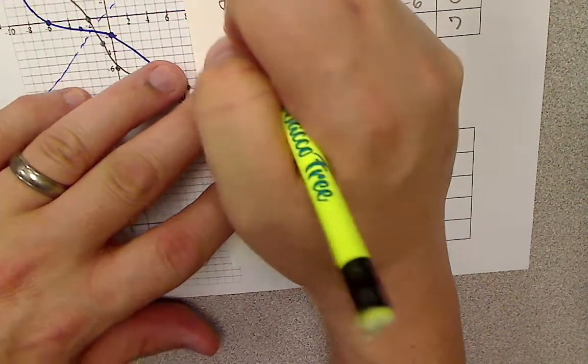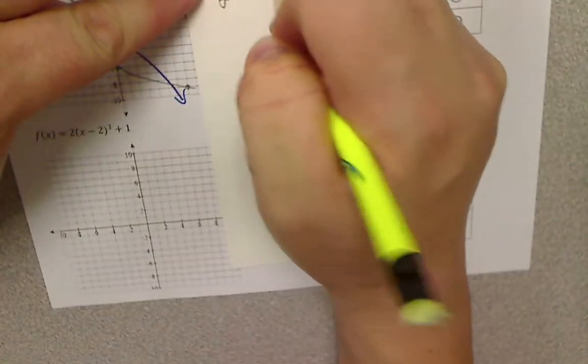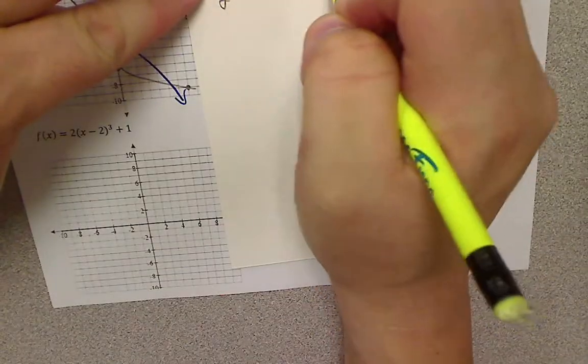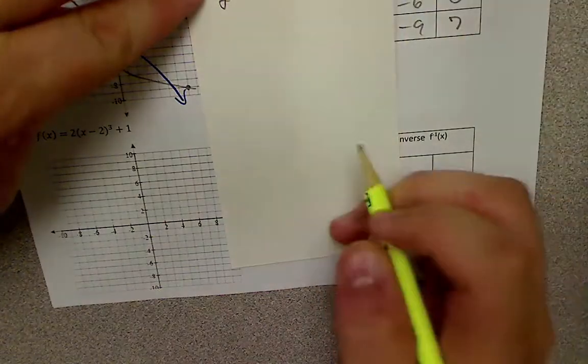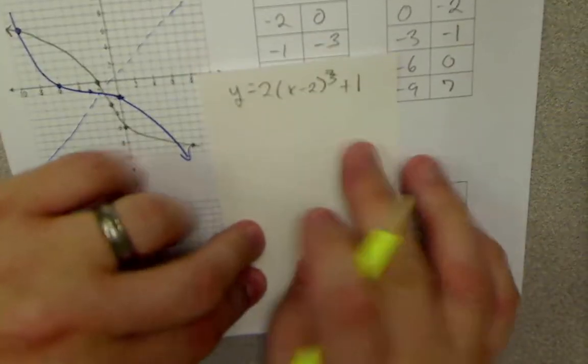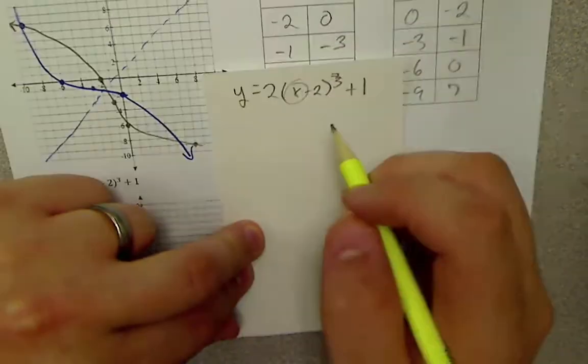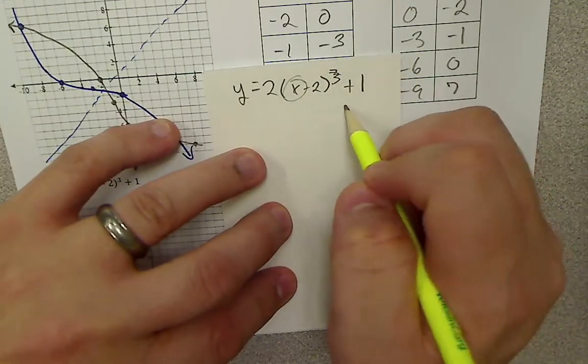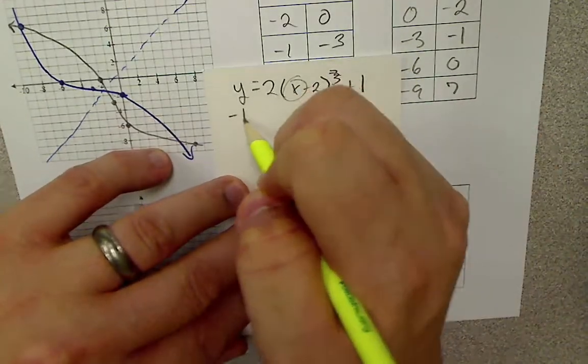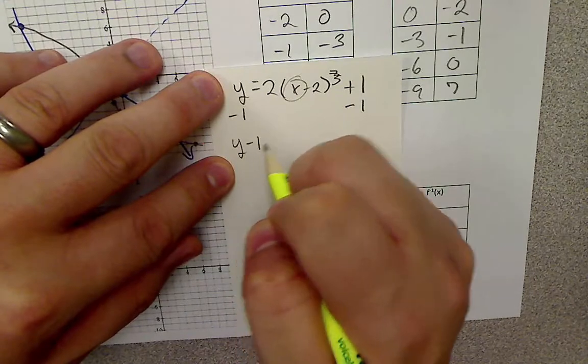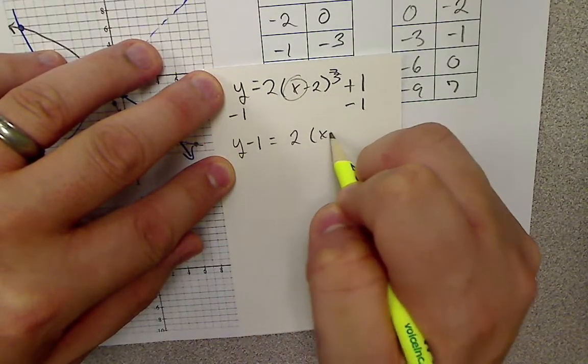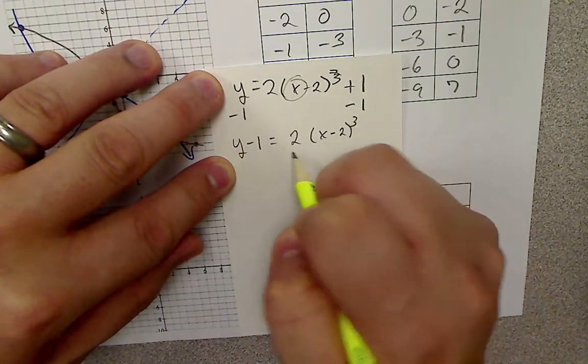I'm going to change this to y equals 2x minus 2 squared, cubed, plus 1. And I'm going to solve for x. And to do that, I would subtract 1 from both sides. Divide by 2.